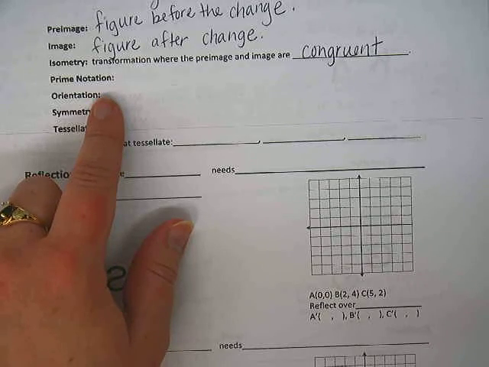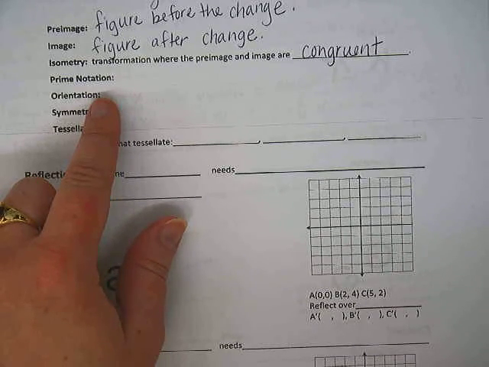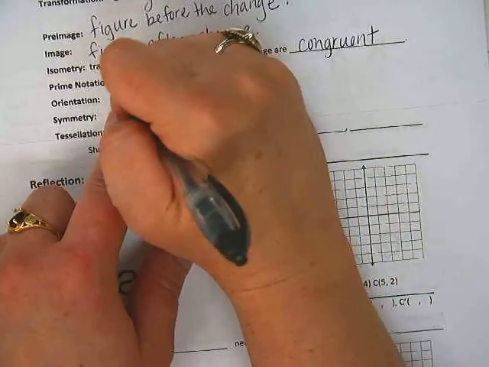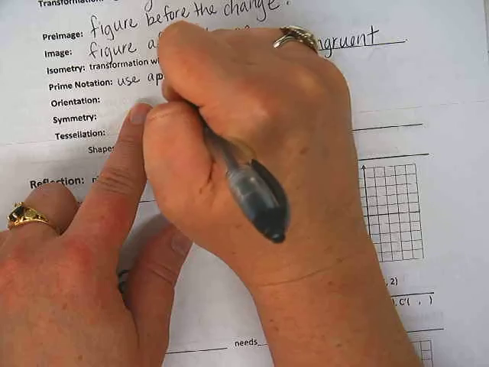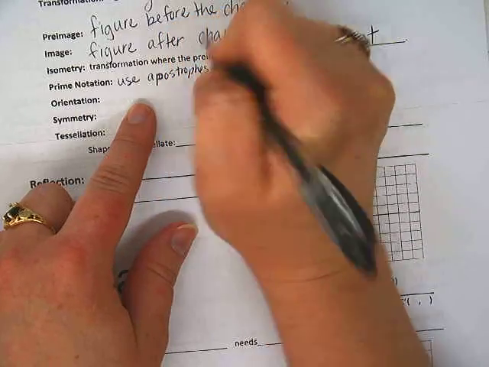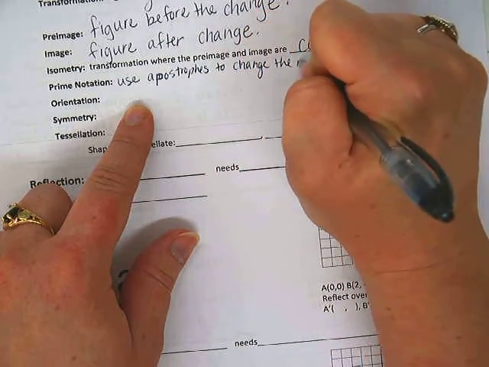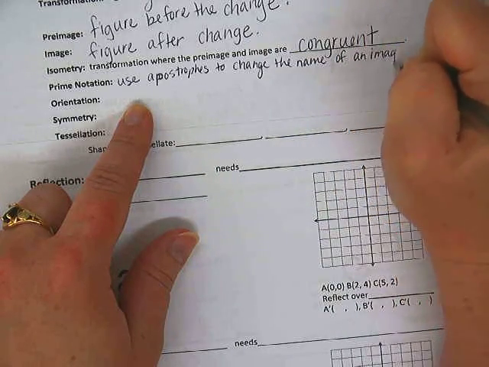Okay, prime notation is used to sometimes name an image. Sometimes you'll start with a pre-image that's A, B, and C. If you want to use prime notation, what you'll do is call your image, your new shape, A prime, B prime, C prime. And the way that's written is with little apostrophes, okay? So prime notation is when we use apostrophes to change the name of an image.